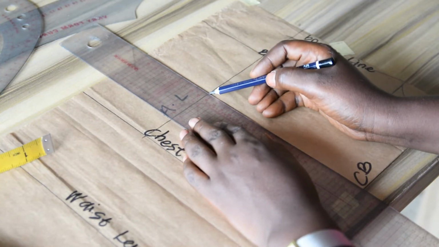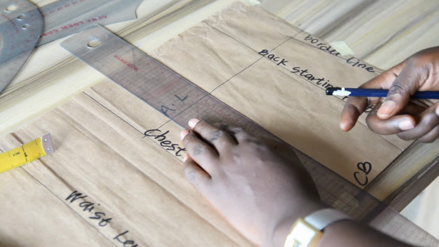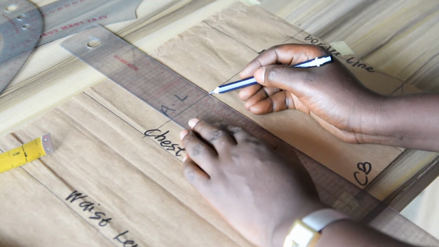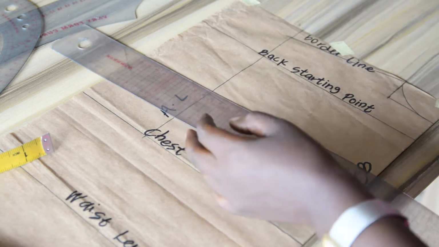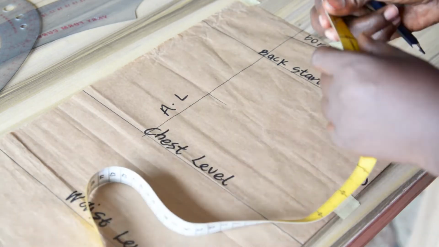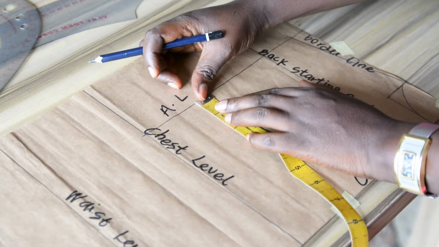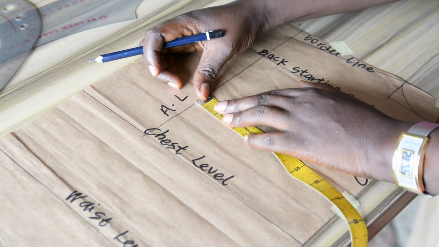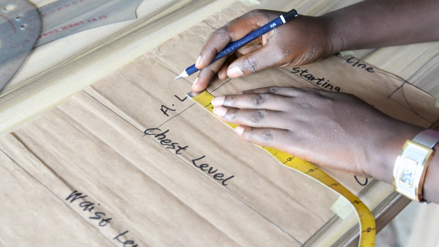So from the midpoint, I'm extending that point inward towards the center back, not towards the side. Okay, and because this pattern is for kids, I will be coming in by 1/4 of an inch.